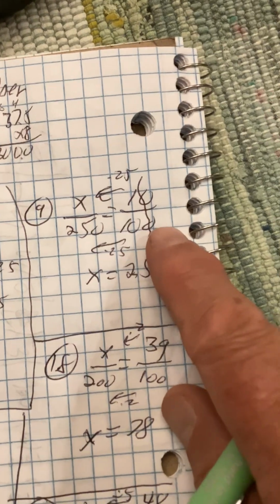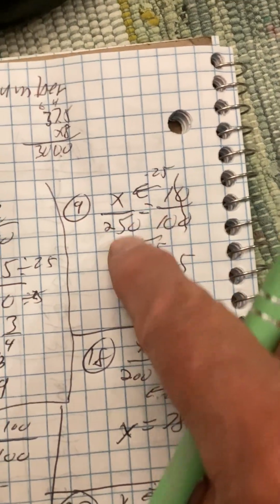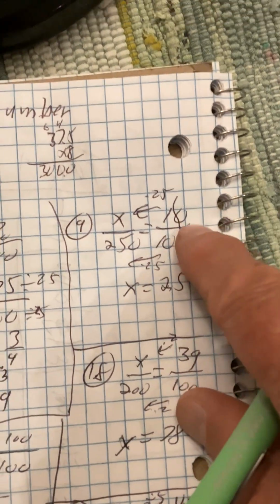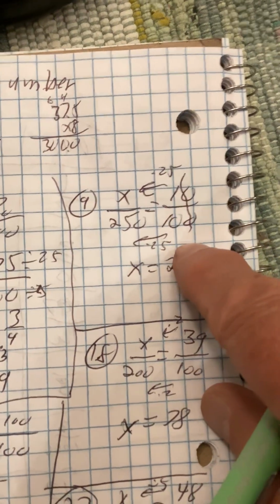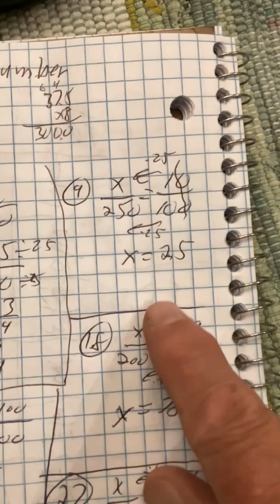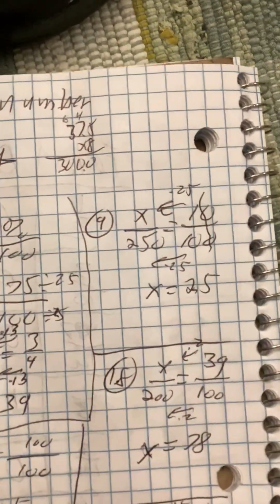But I'm going to show the work. I put 10 over 100 equals, I don't know, over 250. I reduce that to 1/10 and then just go times 25, times 25. You should be able to do that in your head.